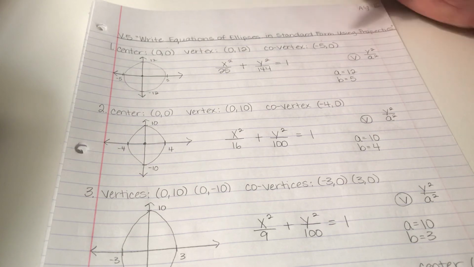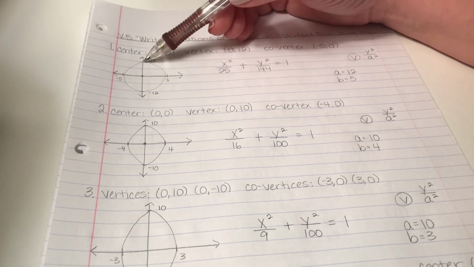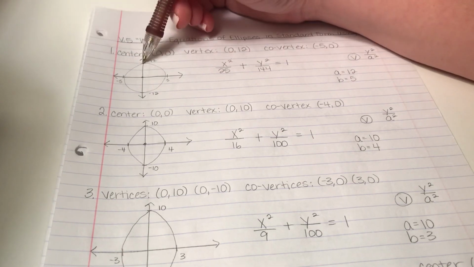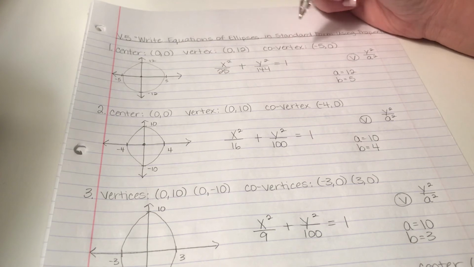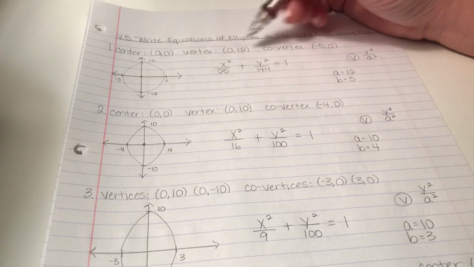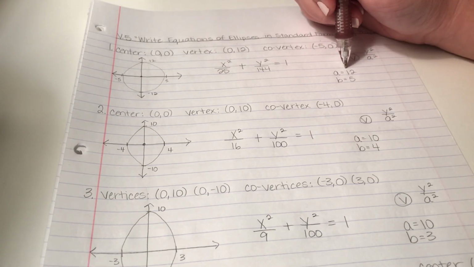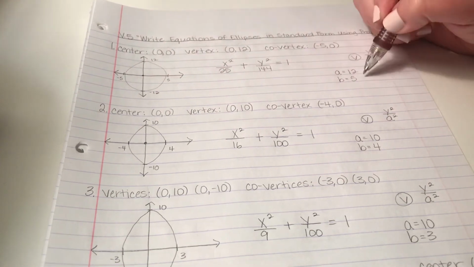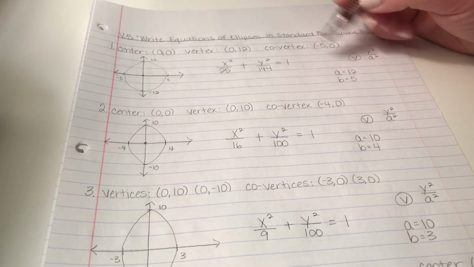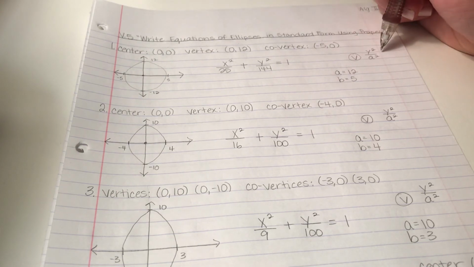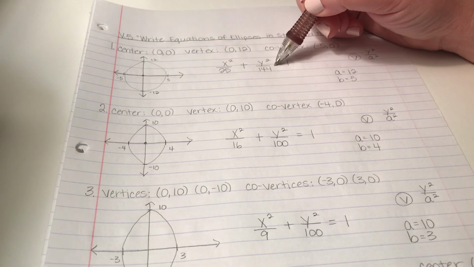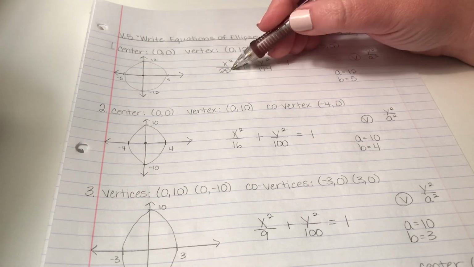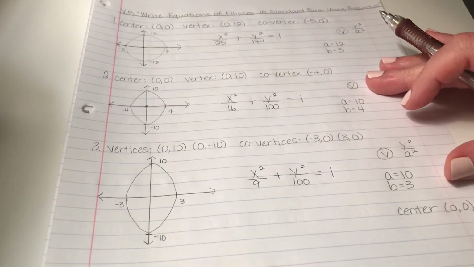With the center at 0, 0, this major axis ends at 12 and -12. So the value then of a is 12. From the center to the end of the minor axis is 5, so our b value is 5. So we'll square our a, and because it's vertical, we'll put it under the y squared, so 144. For our b value, 5 squared, the 25 goes under x squared.